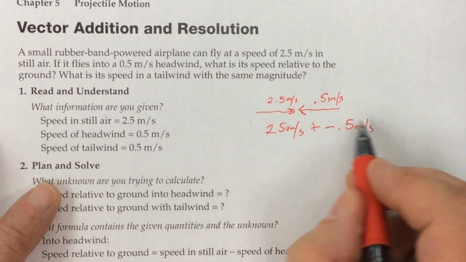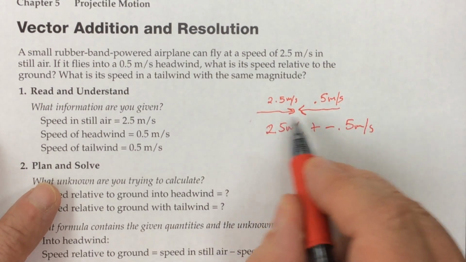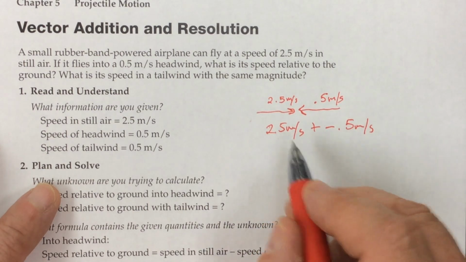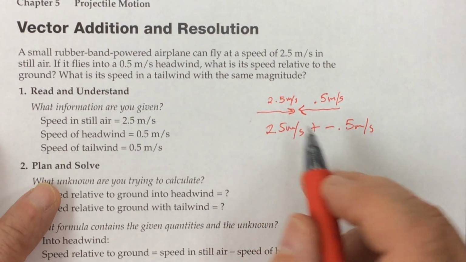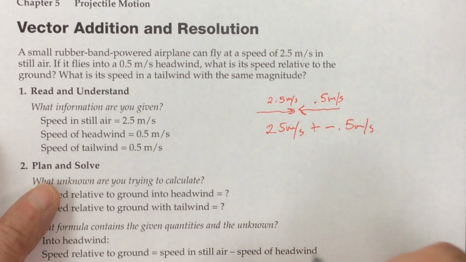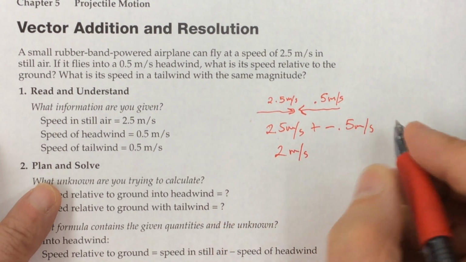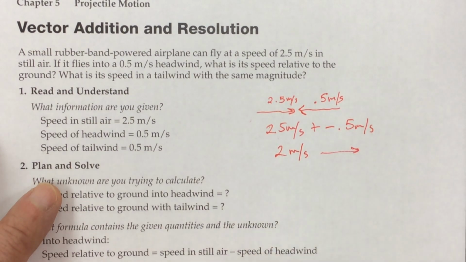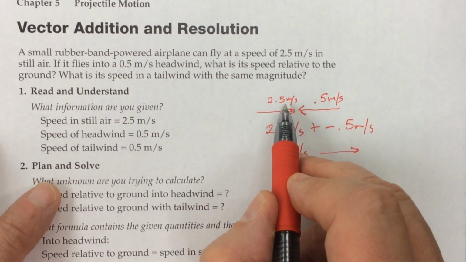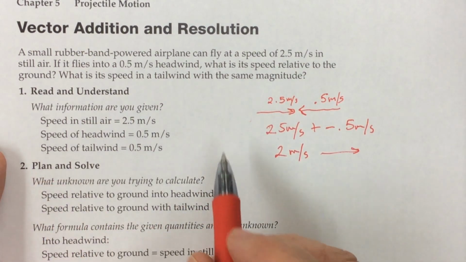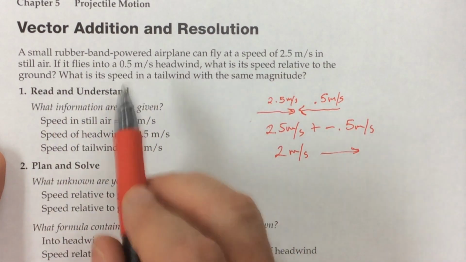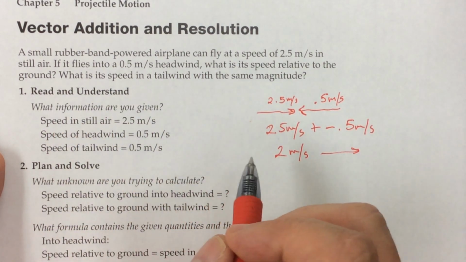So you're adding these two. One is a negative term, one's a positive term. So it's going to eat away. So when you take a 2.5 and add a negative 0.5, you're going to end up with 2 meters per second. Now we know that it's still going to the right because you had leftover force here. But the question didn't really ask that. It just said relative to the ground, how much is it going?